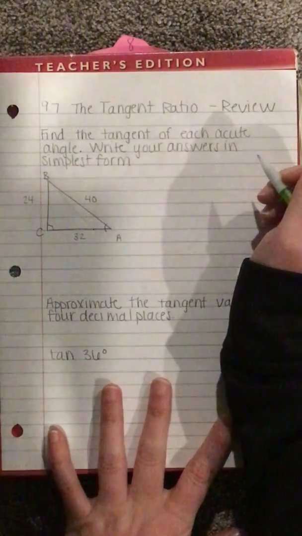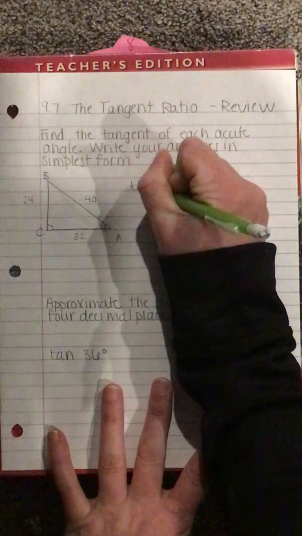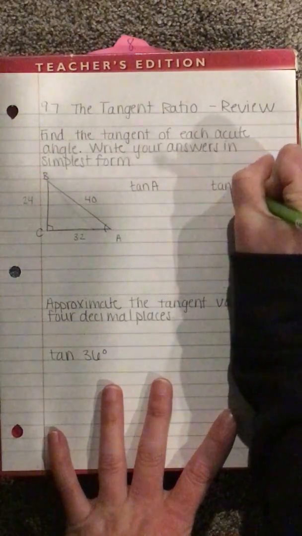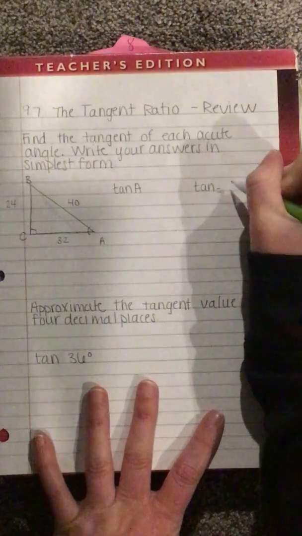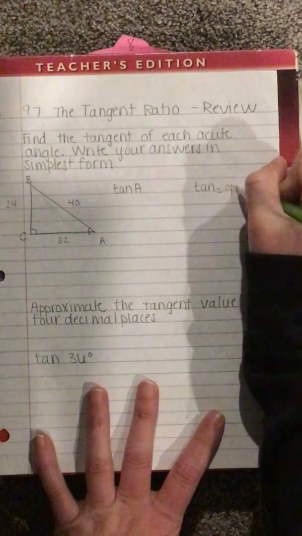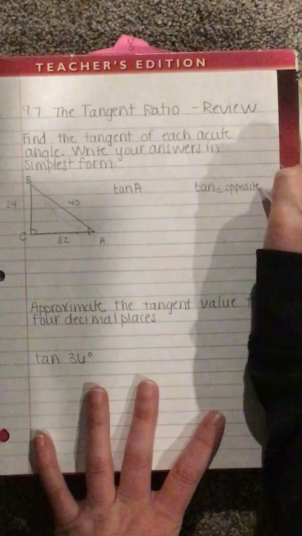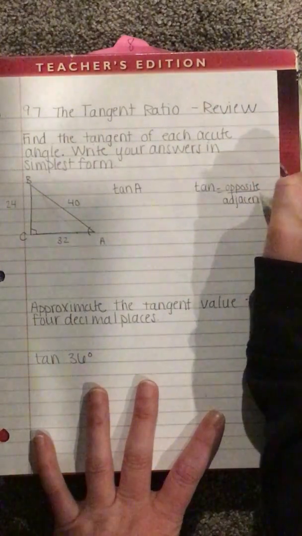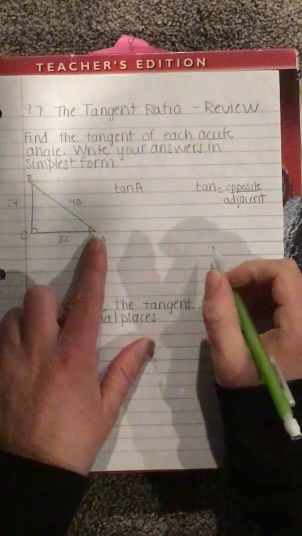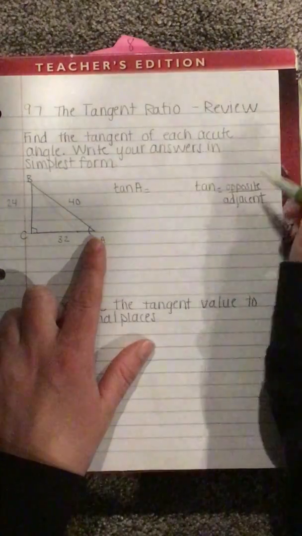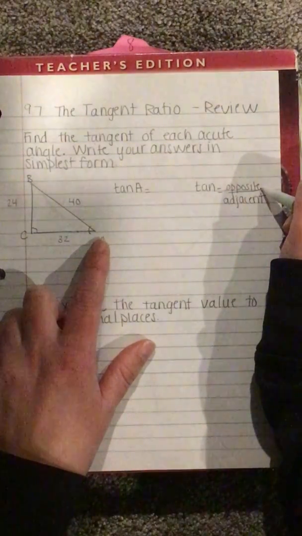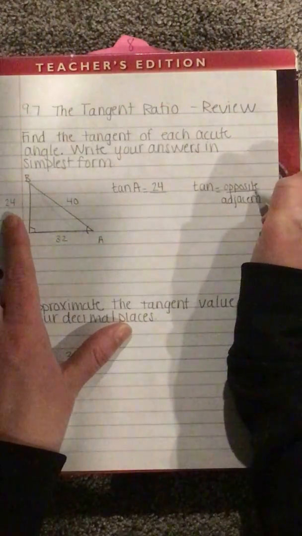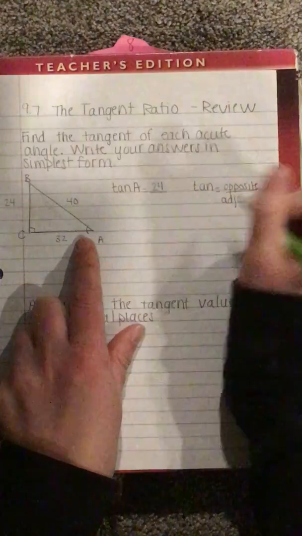When we're writing a tangent, remember that the ratio, the fraction, is going to be opposite over adjacent. Adjacent means next to. If we're working with angle A, we're going to start with the side length that's opposite and put it over the side length that's adjacent.